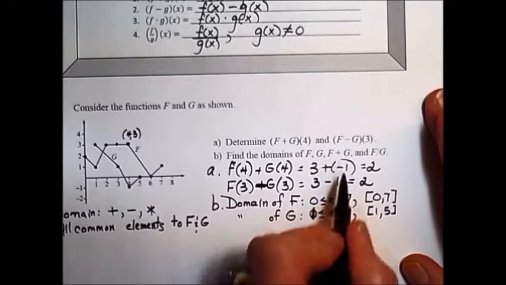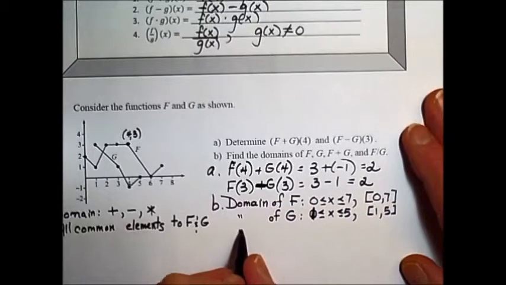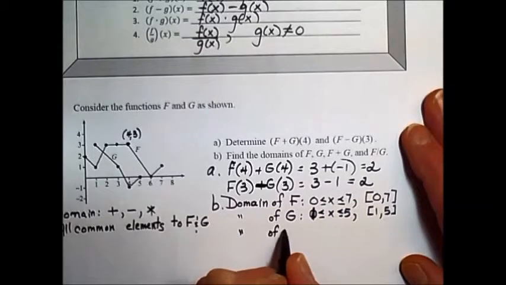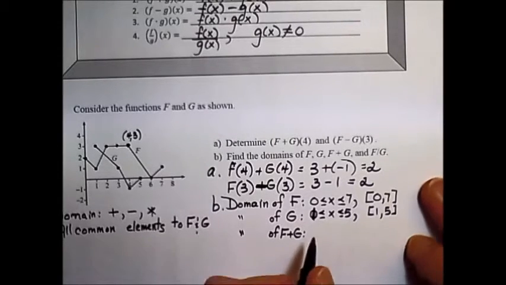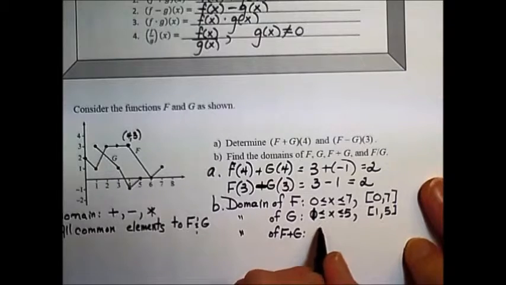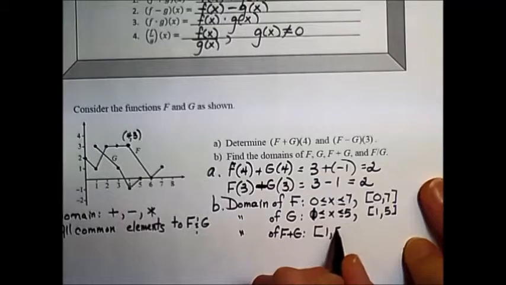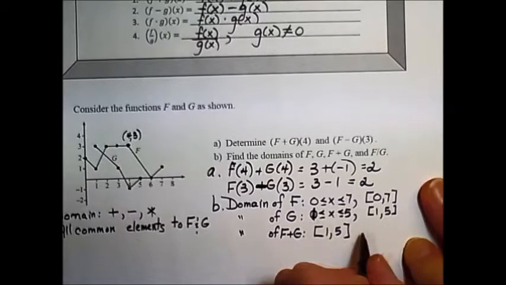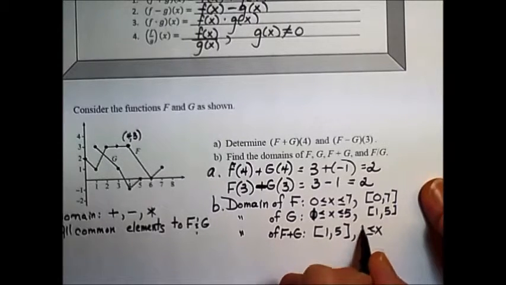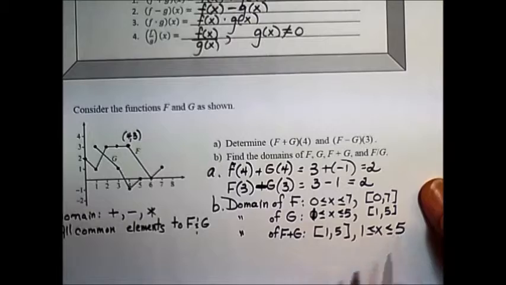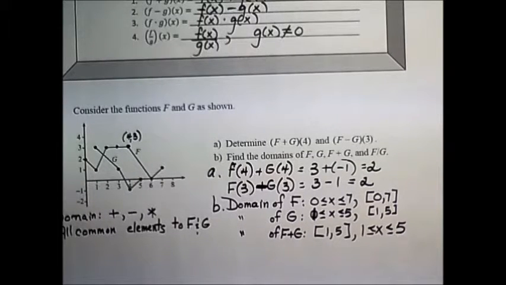This third thing that they're asking us in B is the domain of f plus g. So it will be the intersection of these two functions, or all common elements, and so we would list it as, in interval notation, [1, 5], or if we did inequality, we would say x is greater than or equal to 1, less than or equal to 5. Looks a little better this time.